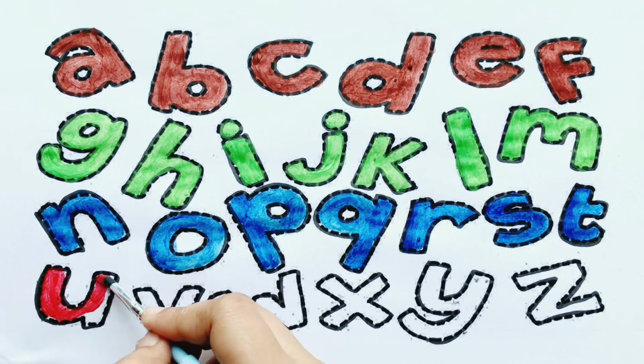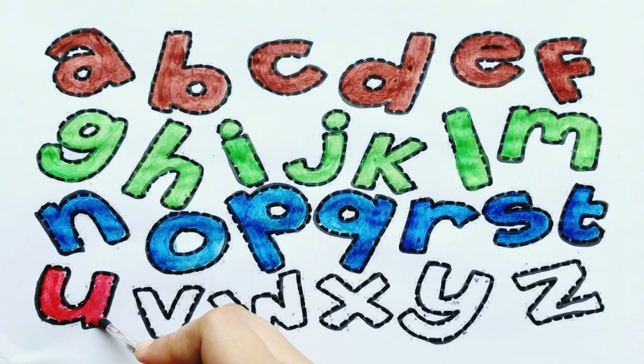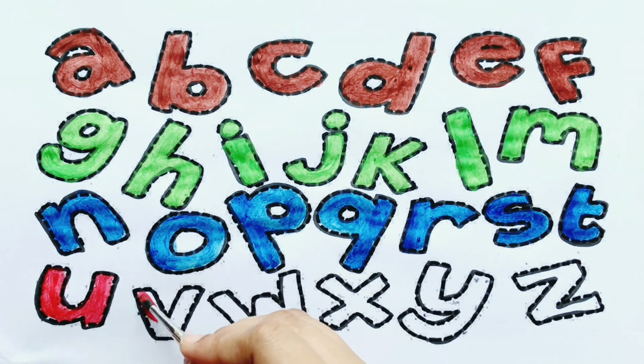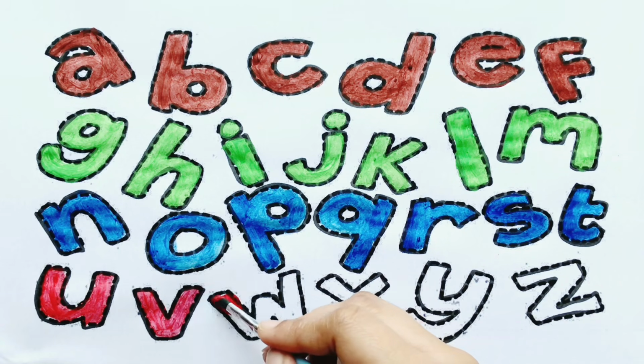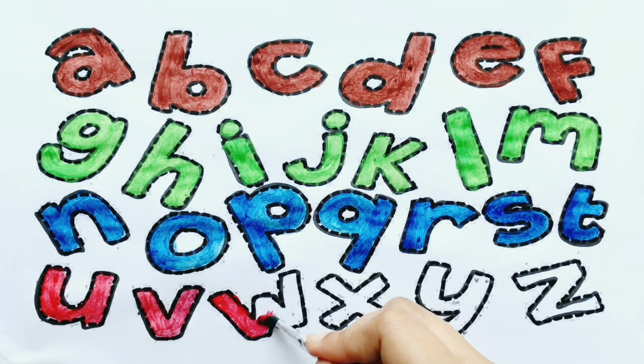The letter A. Apple, angel, address, V for violin. Answer, April, autumn, ambulance, airplane. W for watermelon.